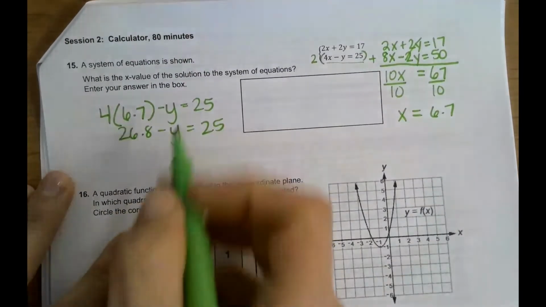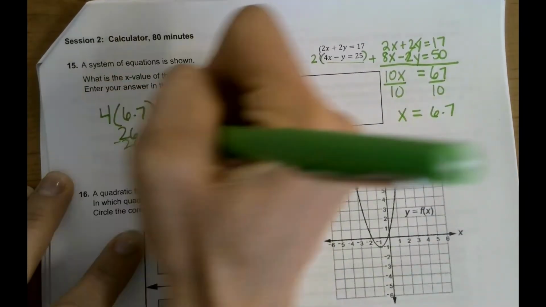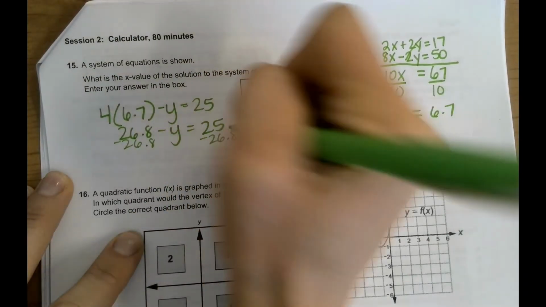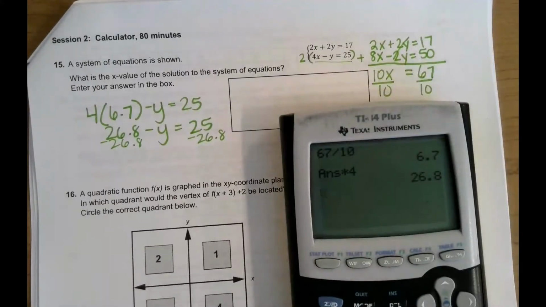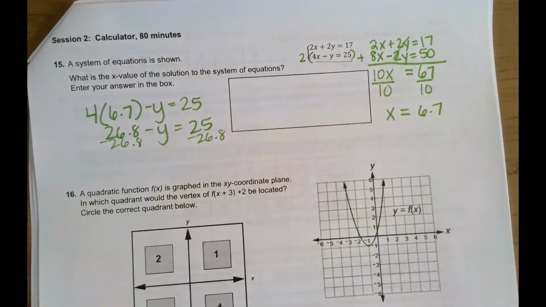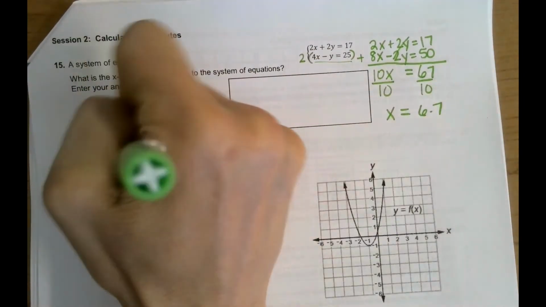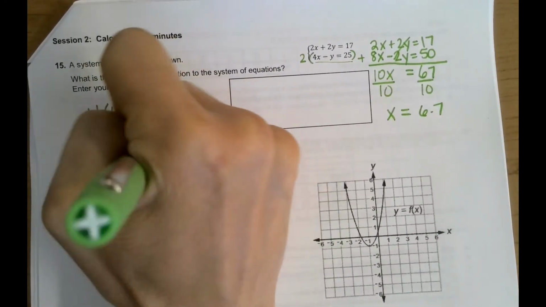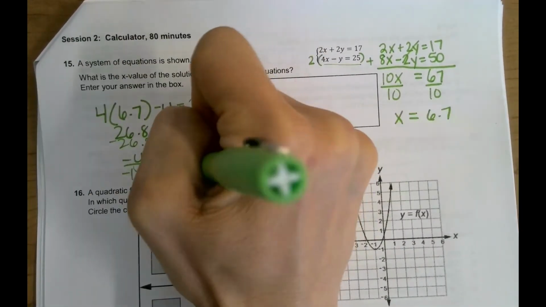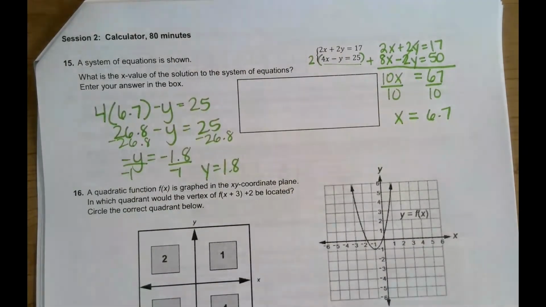I need to get y isolated. Subtract 26.8 from both sides. 25 minus 26.8 equals negative 1.8. Negative y equals negative 1.8. Divide by negative 1. Y equals positive 1.8.